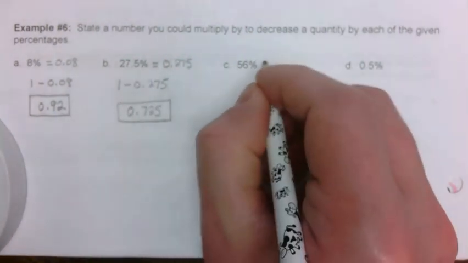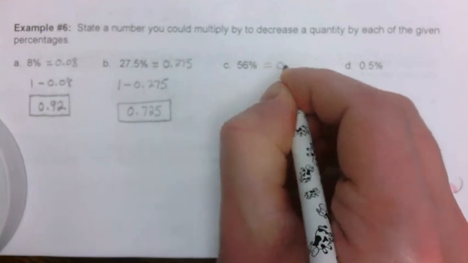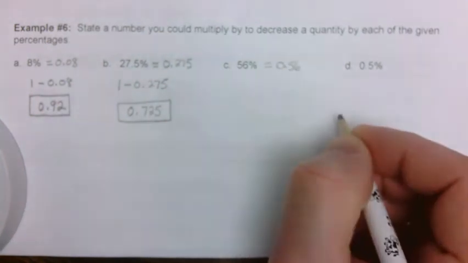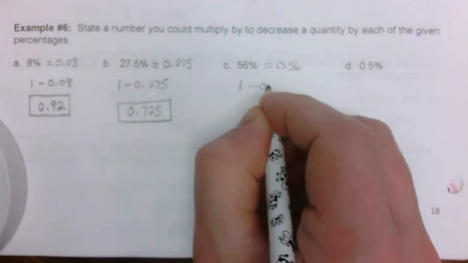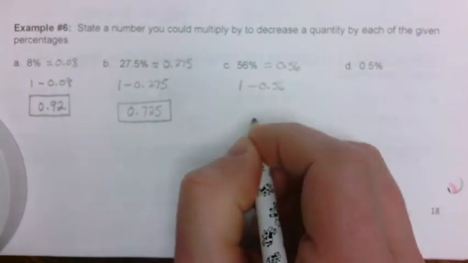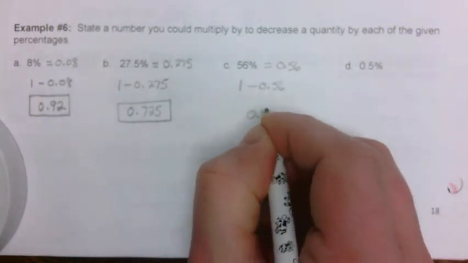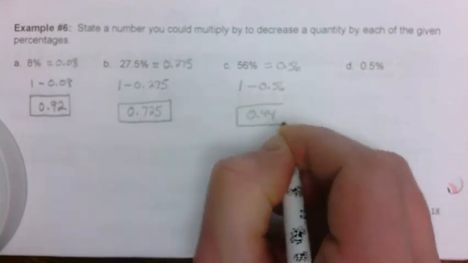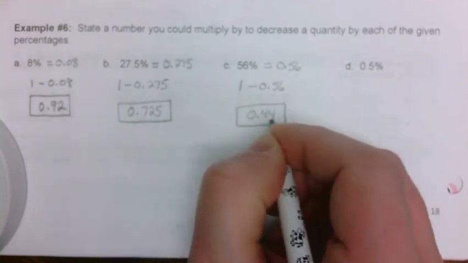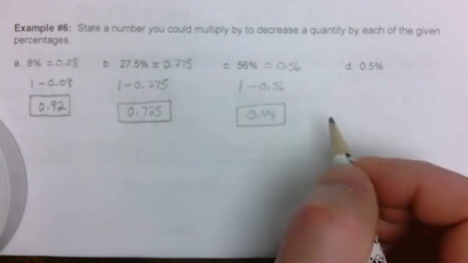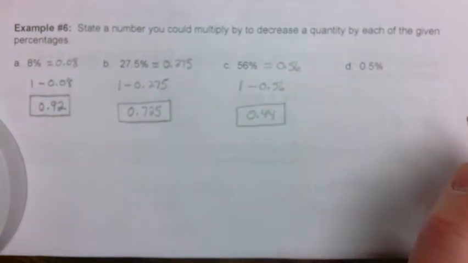If it's a 56% decrease, the decimal equivalent of 56% is 56 hundredths. 1 minus 56 hundredths would give you 44 hundredths. So you multiply your original quantity by 44 hundredths. That'll show you a 56% decrease.